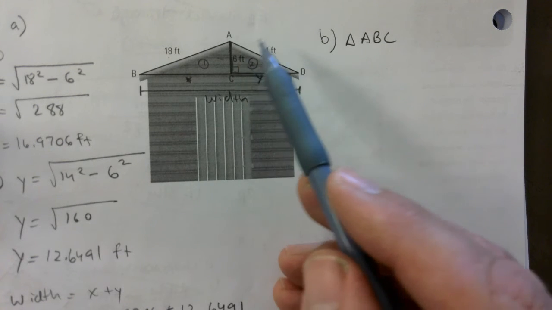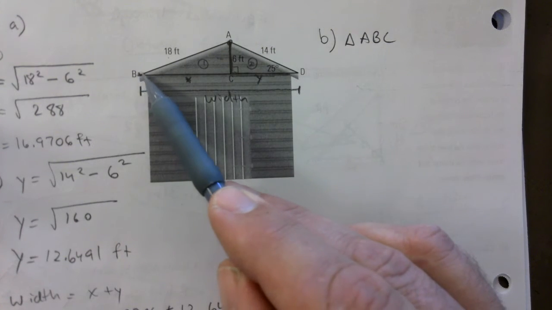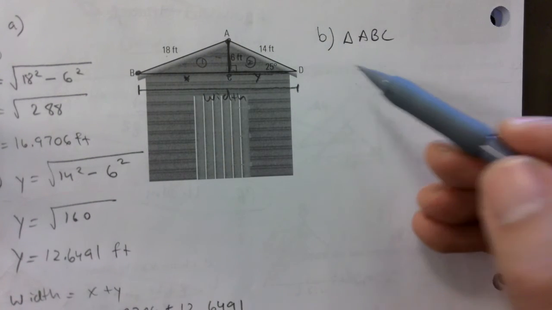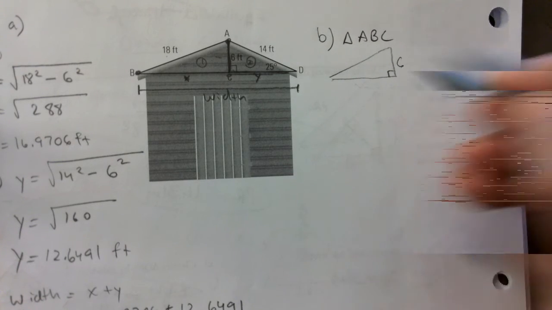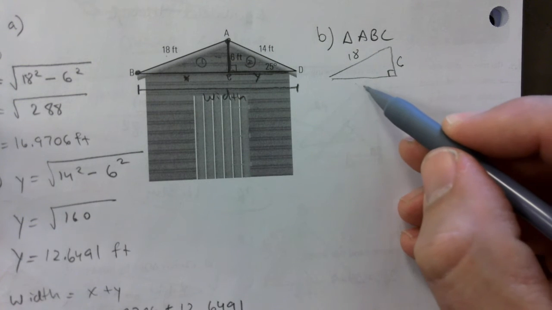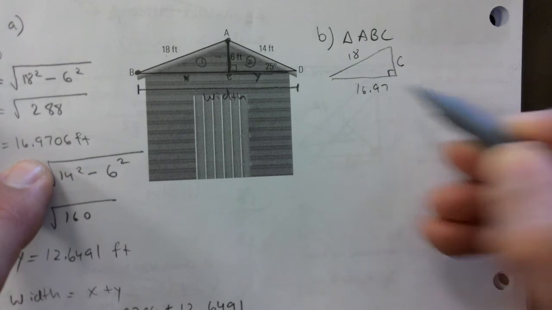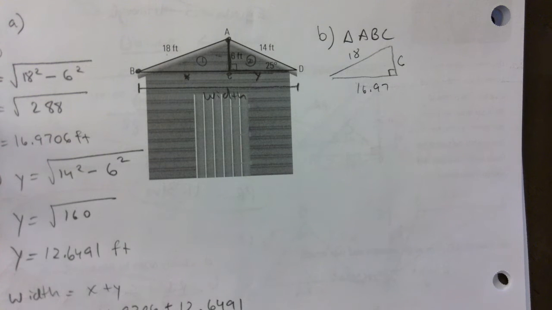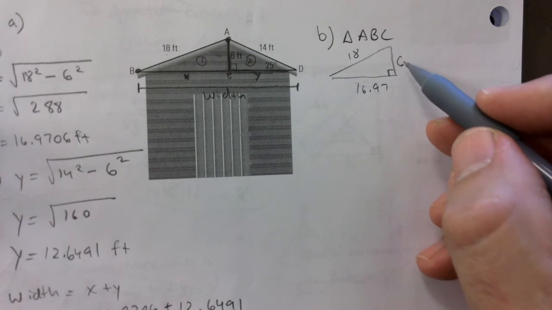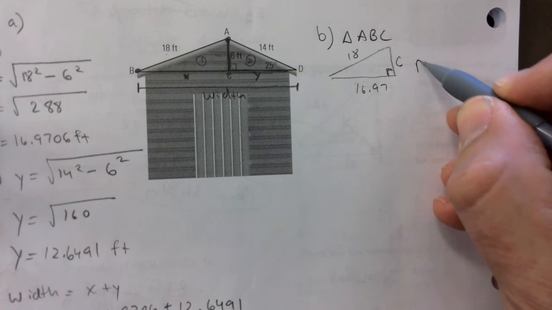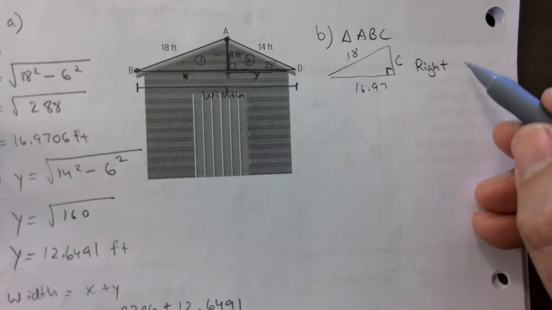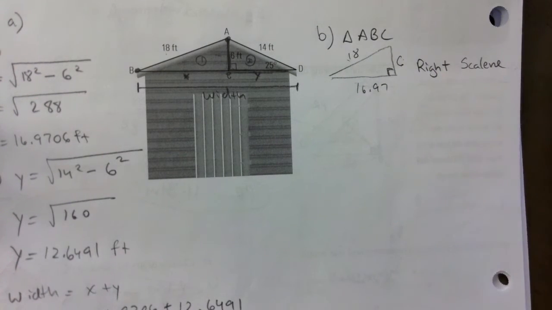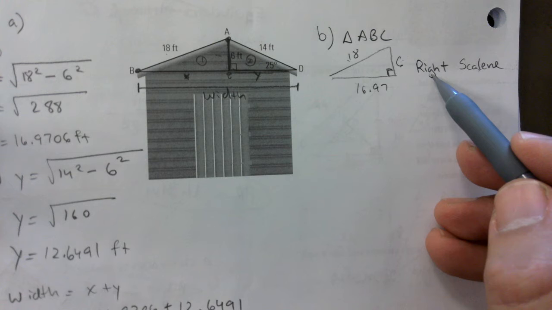Triangle ABC, if you look up here, A, B, C, it's this right triangle, right? We know that this is 6, this is 18, and this is, we just found, 16.97. So what do we know? Well, by angle, it's definitely a right, and by side length, it is a scalene. Done. All three sides are different, but you do have a right triangle.